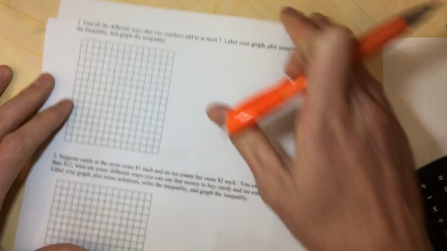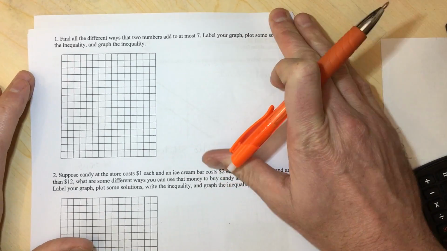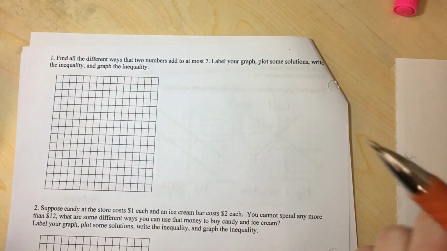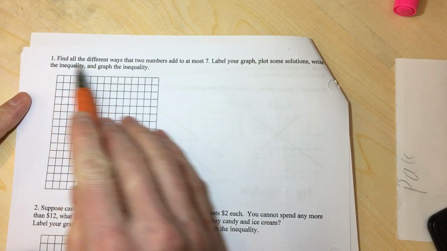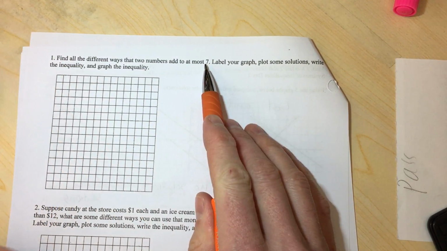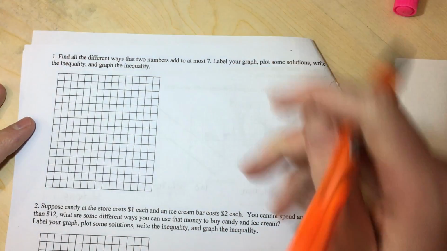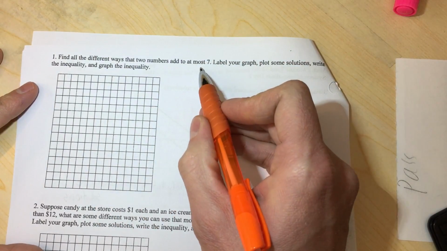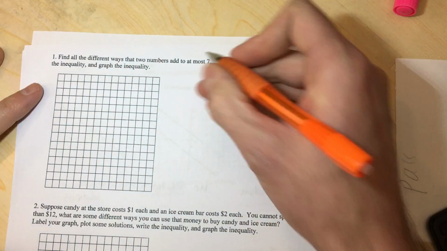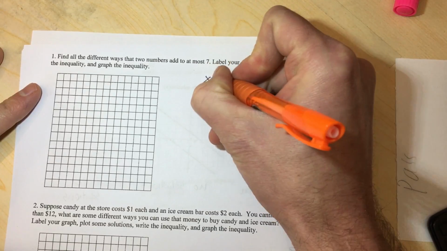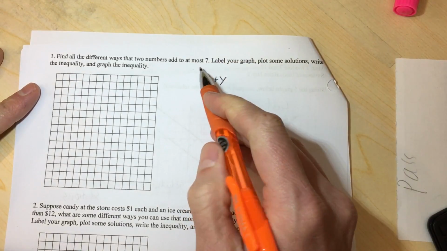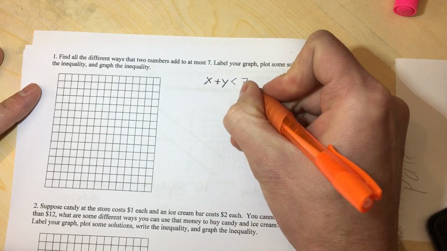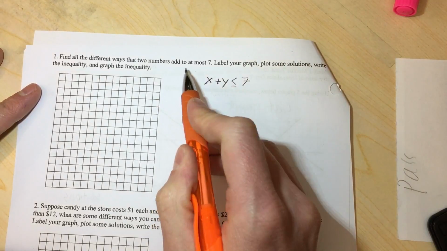All right, so let's take a look at the next page. So find all the different ways that two numbers add to at most 7. So now we're talking about an inequality. A couple of units ago, we were talking about two numbers that add up to 7, and that was just a straight line coming down your graph. Now we're talking about up to 7. So any two numbers, x plus y, need to add up to less than or equal to 7, we're including it. So it says at most 7.